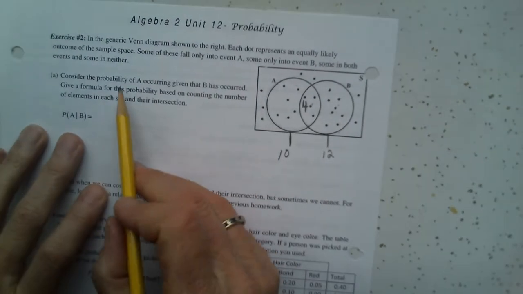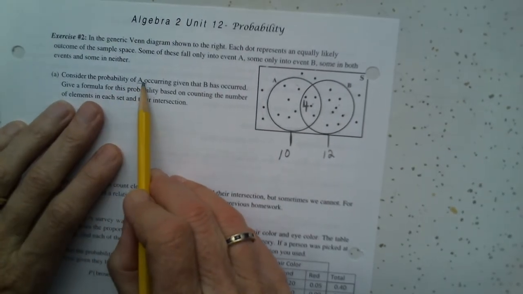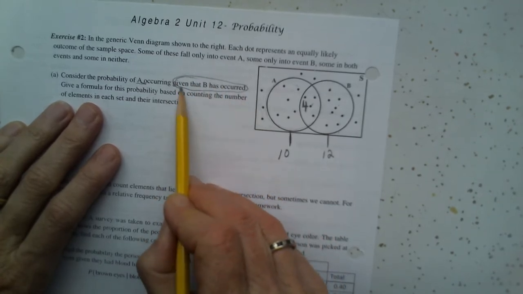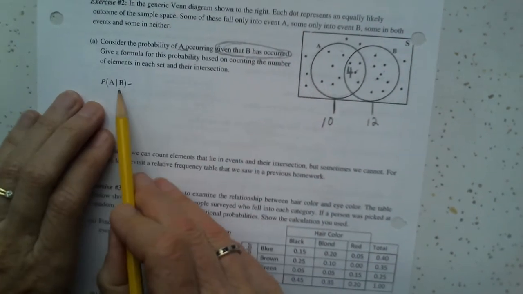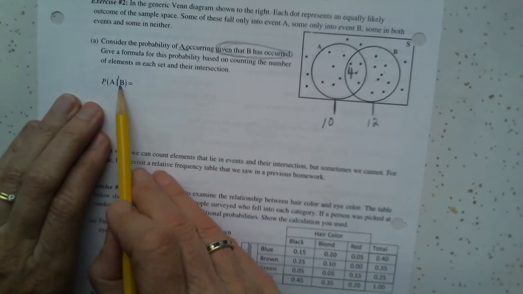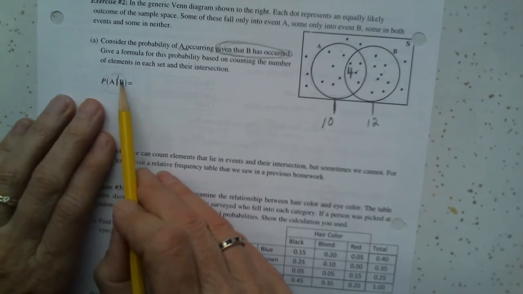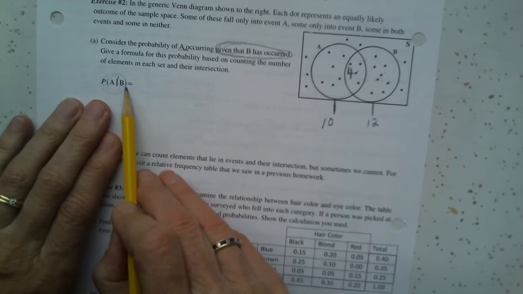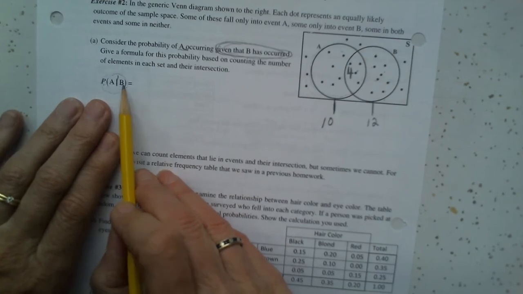So what we're going to do is consider the probability of A occurring given that B has occurred. So this is the abbreviation for probability of A given that B has occurred. So we're only going to look at circle B. And what is the probability that event A has happened within circle B?